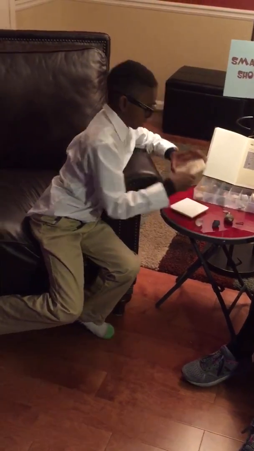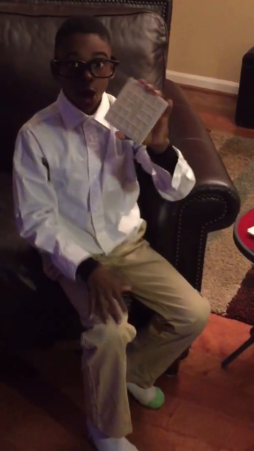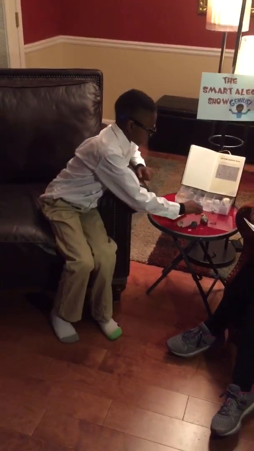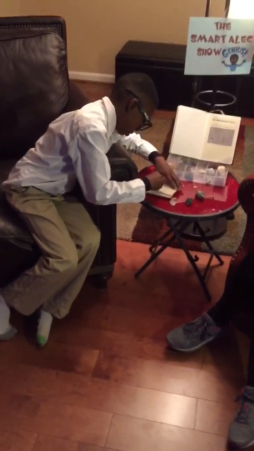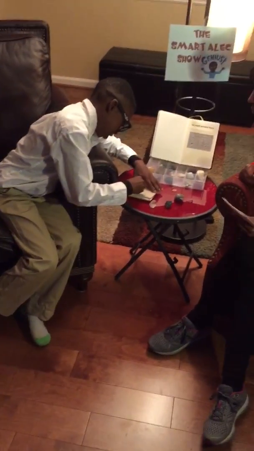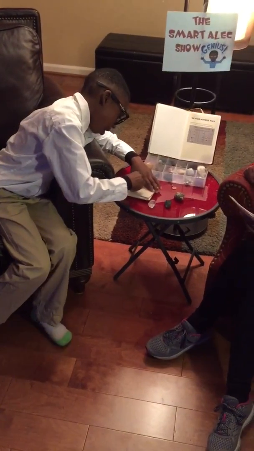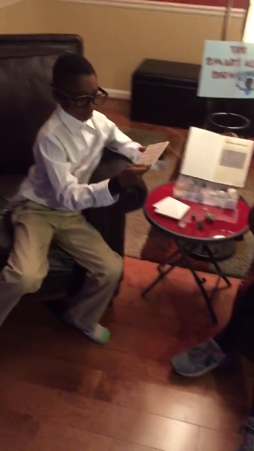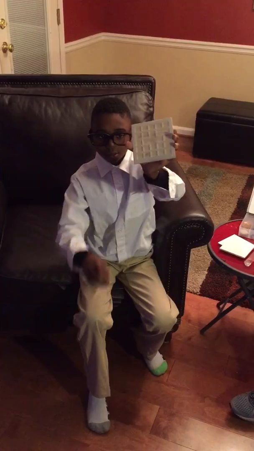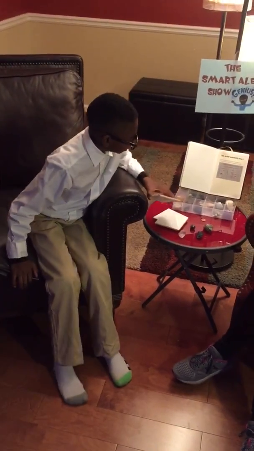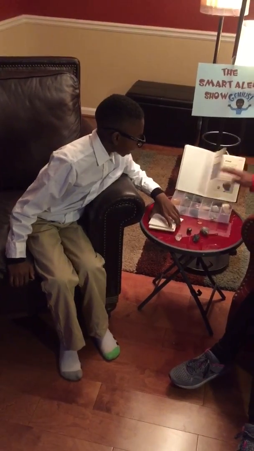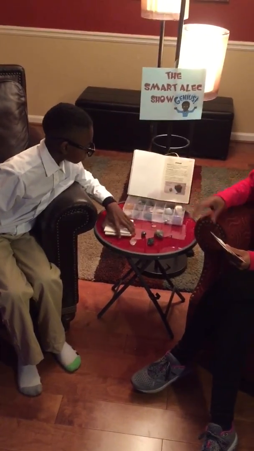And it makes kind of a darkish brown color. Mm-hmm. That's the streak test? That's the streak test. Ah, okay.